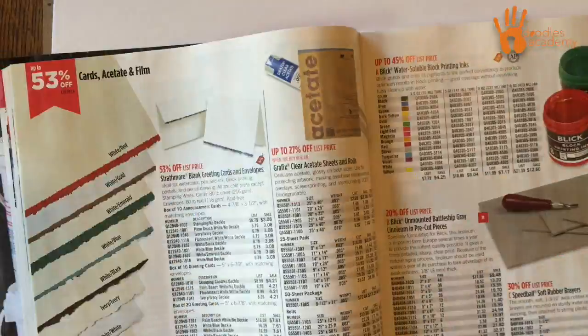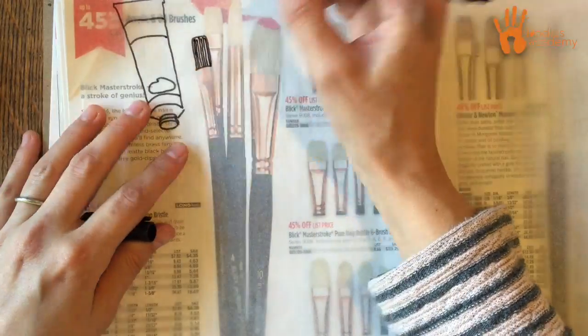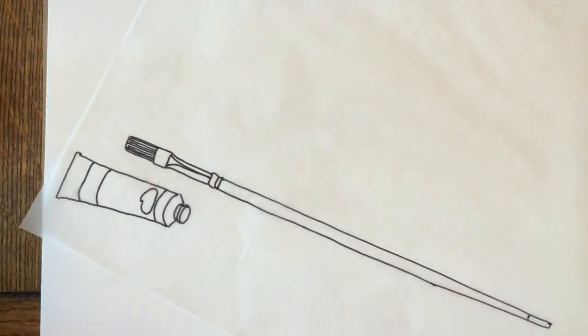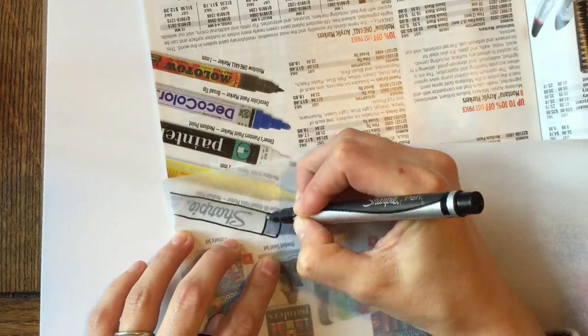I'm going to keep doing this, finding objects that appeal to me in one way or another, not thinking about how I'm going to use them. I'm just tracing them and filling up my tracing paper.